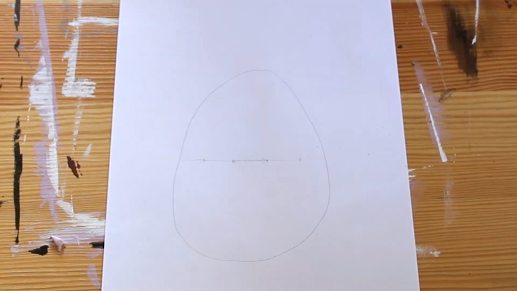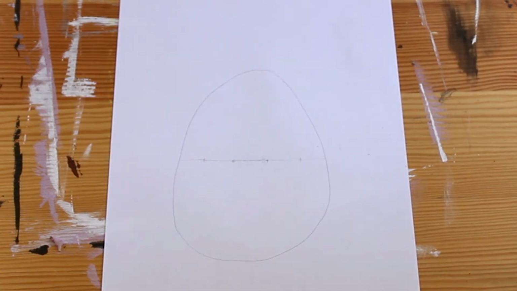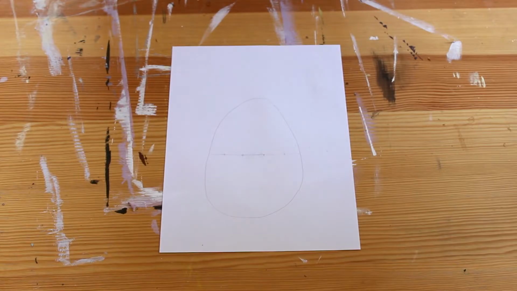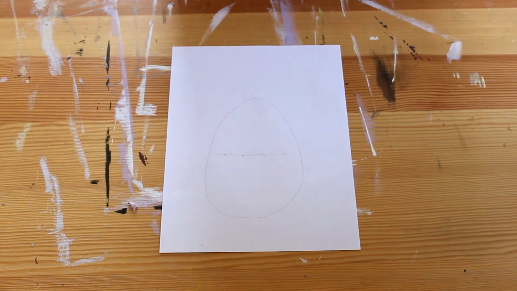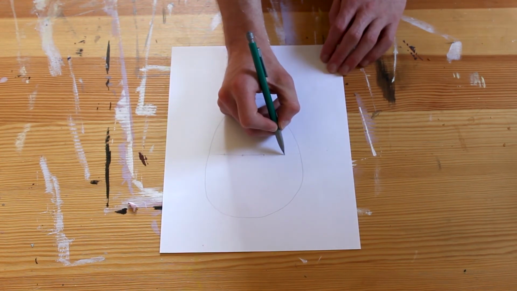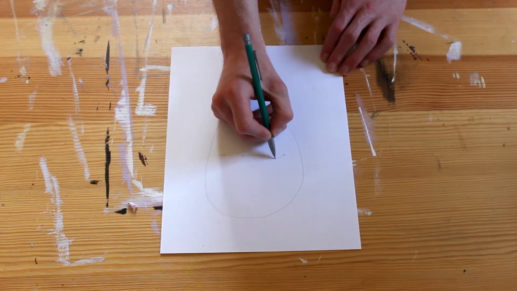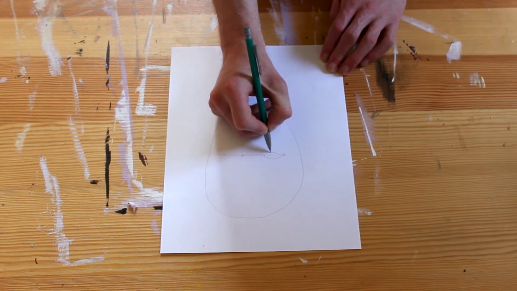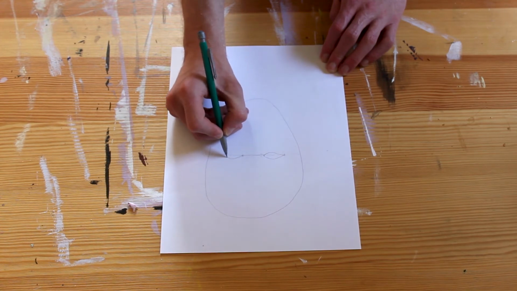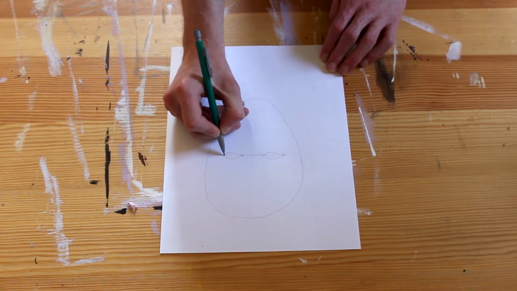Everybody's facial features are a little bit different. Some people's eyes are a little closer together, some are farther apart. So you can adjust that to how you see yourself. Having a mirror on hand is really helpful. But we're going to use this just as a generic basic template for now. Now that we've mapped out the spaces where our eyes are going to go, we're going to draw in the second and the fourth space just the general shape of an eye. So it's kind of like a hill and then a valley underneath.